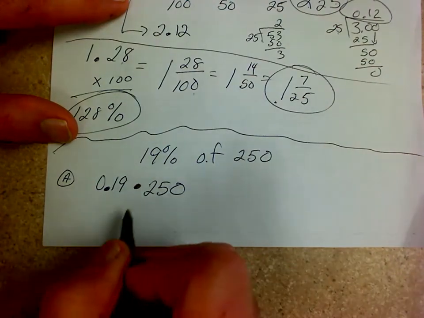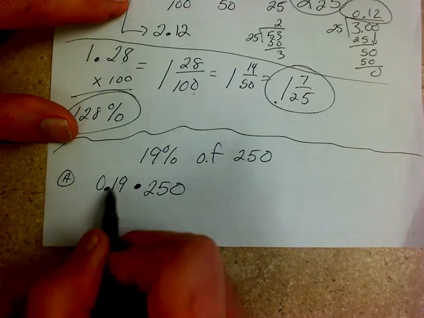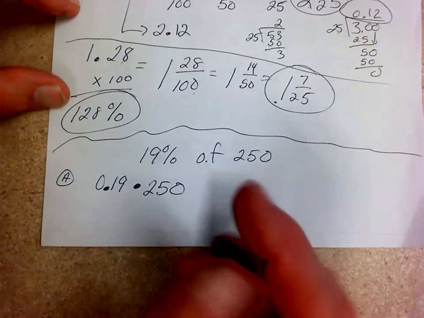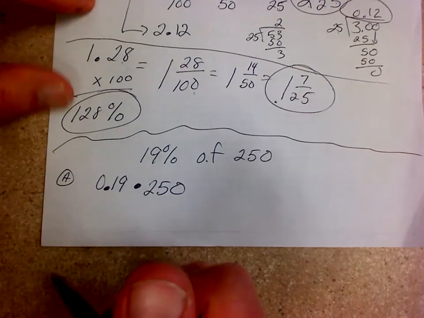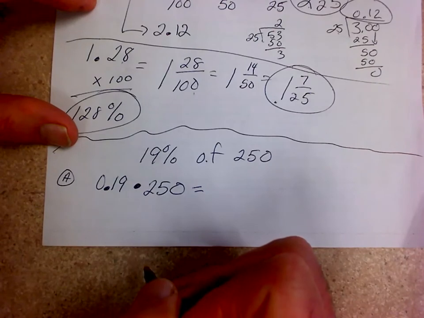Remember the calculator of the future here that we're going to have. We're not going to have a percent button. So we can't just type in 19%. We got to know 0.19. So we got to make that conversion there. So 0.19 times 250. That's one option.